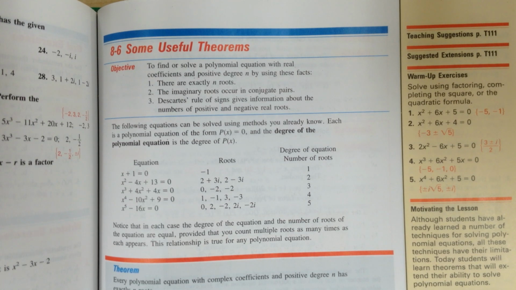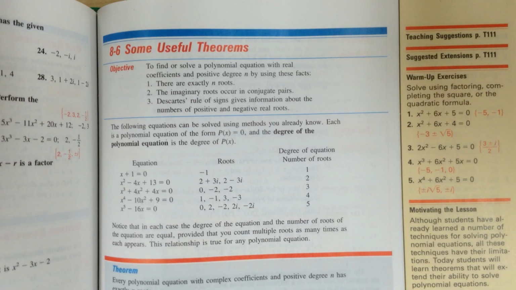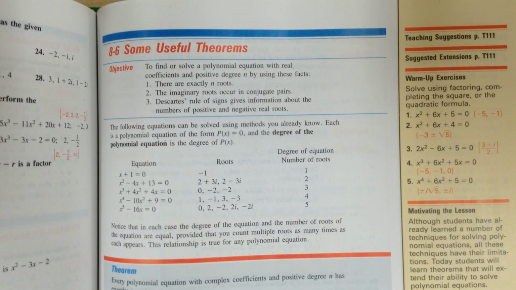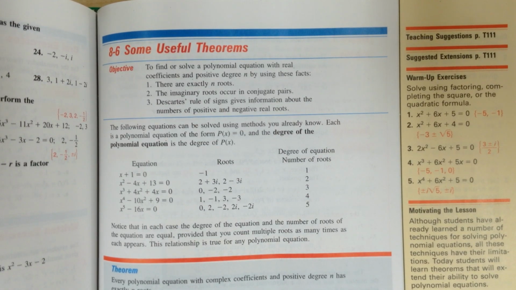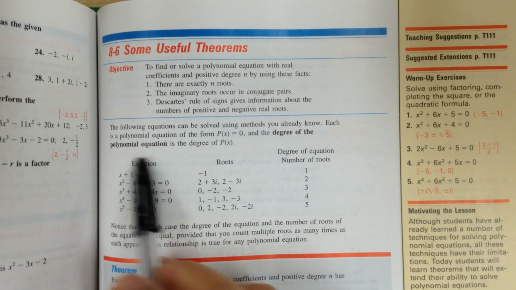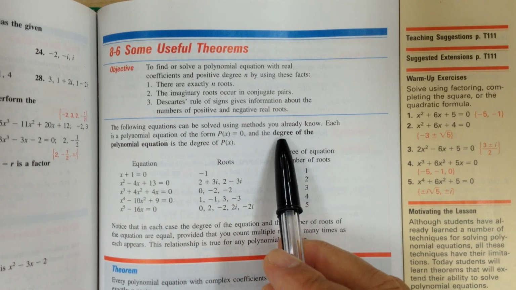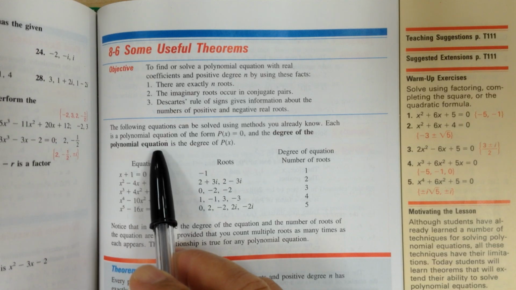Let's go to page 377. This is lesson 8-6, and the objective of this lesson is to solve a polynomial equation with a real coefficient. Okay, so over here, first you need to know the degrees of a polynomial equation.